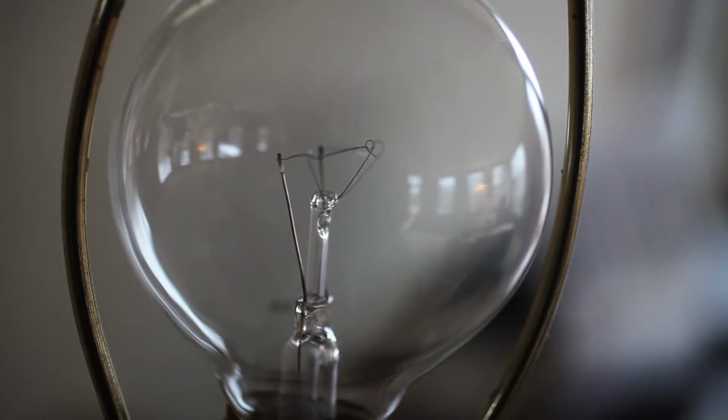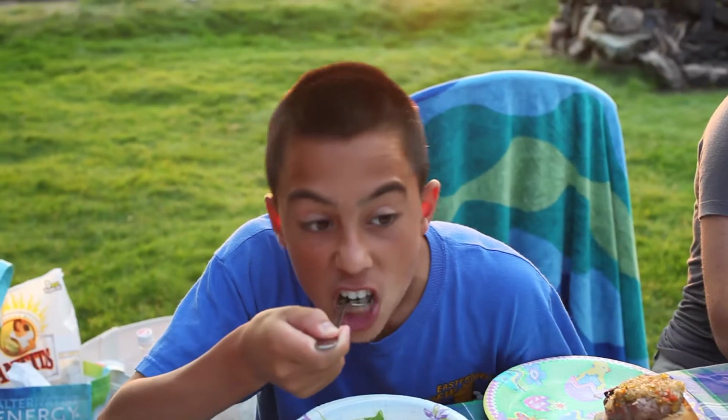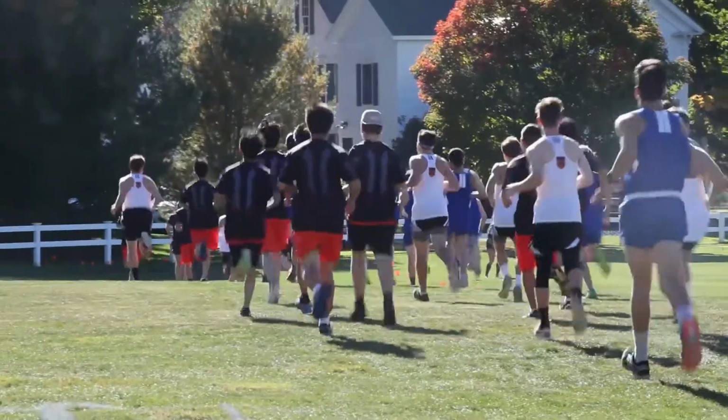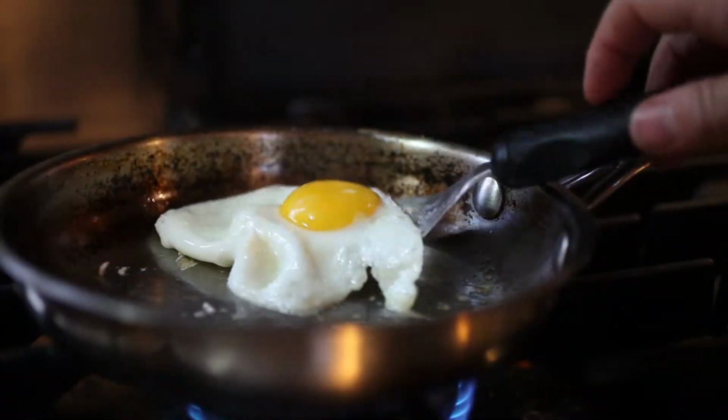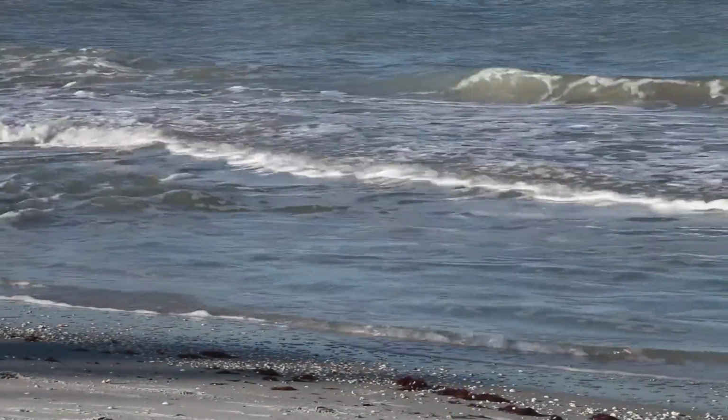So the next time you flip on a light, eat a piece of food, or go for a run, take a minute to think about how energy is involved in your life. You might just think of energy a little bit differently.